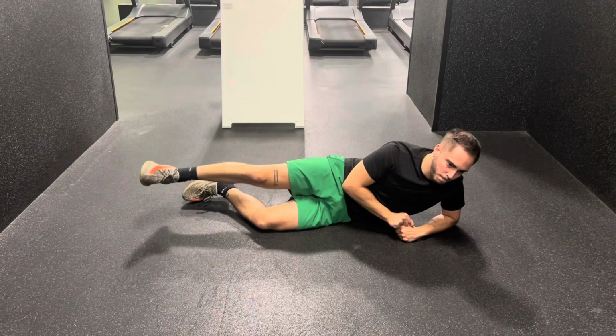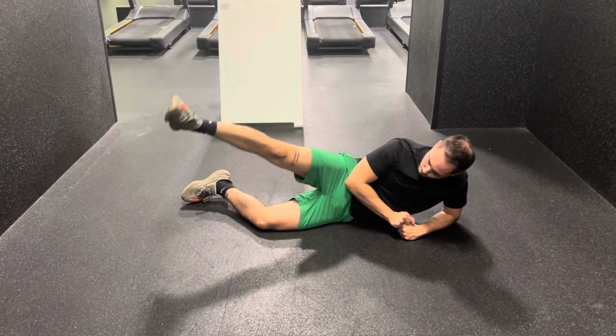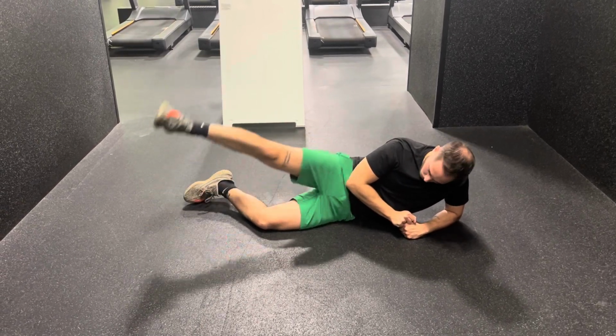The first exercise we're going to talk about is the side lying leg lifts. This workout primarily targets the tensor fasciae latae and the glute medius. Here's a demonstration of how to do it. The exercise involves lying on your side and lifting the upper leg away from the lower leg, focusing on working the hip abductor muscles.